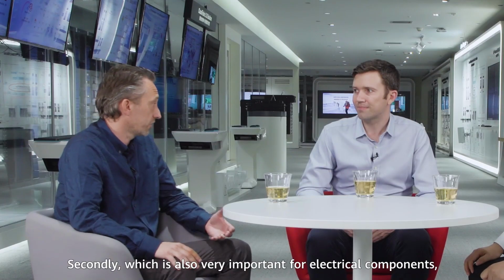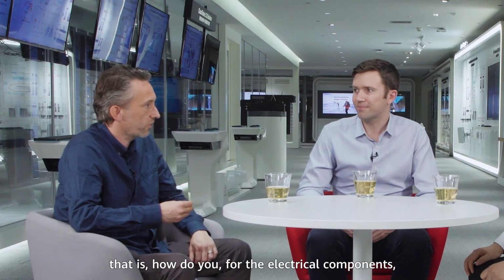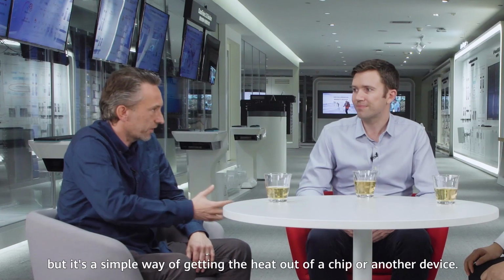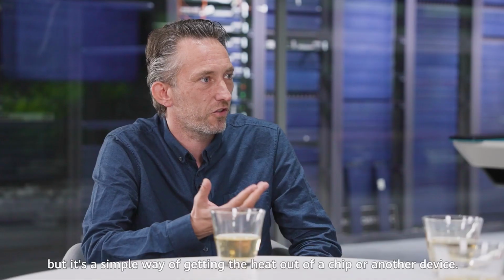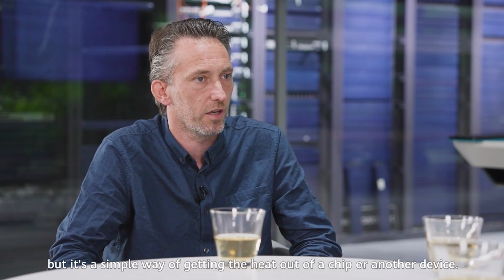Secondly, which is also very important for electrical components, most of them have a heatsink. The heatsink is essentially just, I would not call it stupid, but a simple way of getting the heat out of a chip or another device.